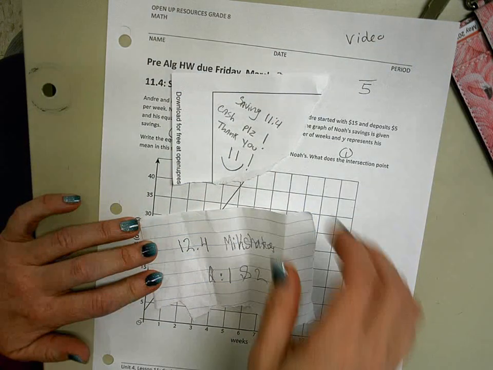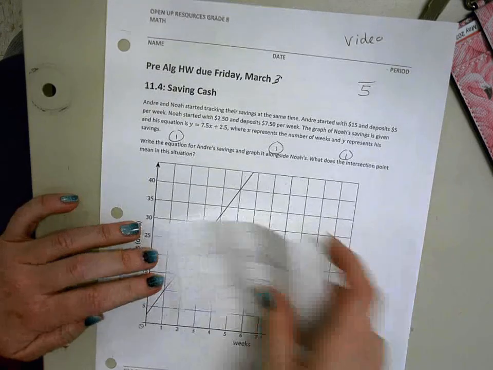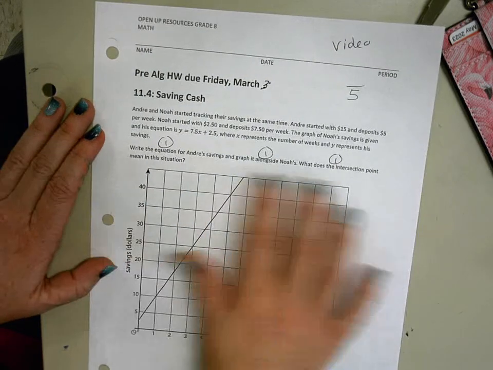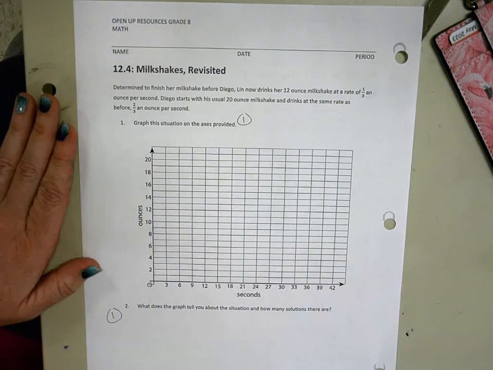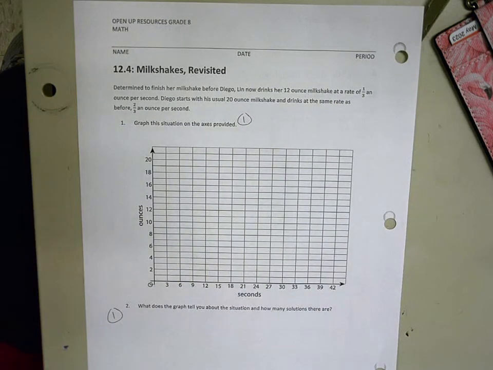I appreciate you. The reason we're going to do milkshake is because it's only 5 questions, and this is 3 of them, 3 of the points. So we'll do the 2-point problem together. And hopefully this is a little bit easier after today's lesson because we worked more on graphing systems.